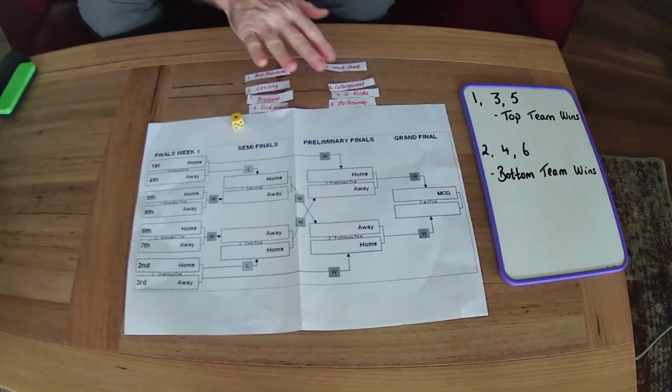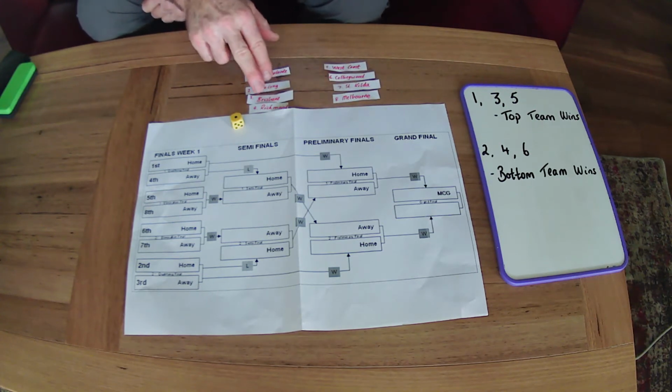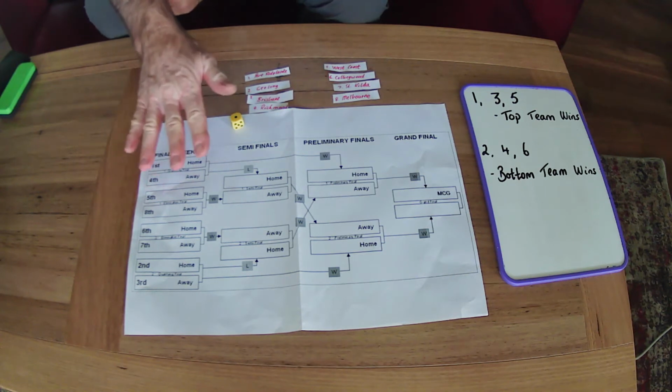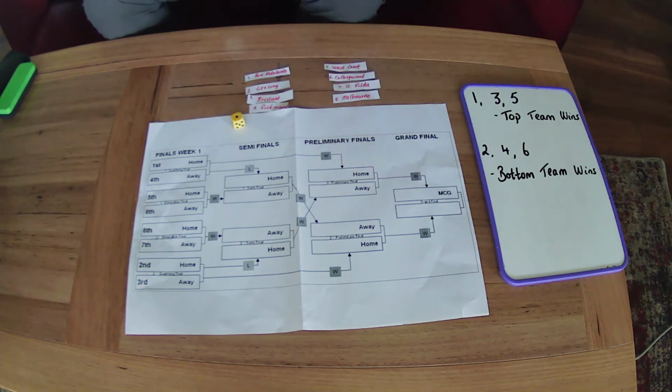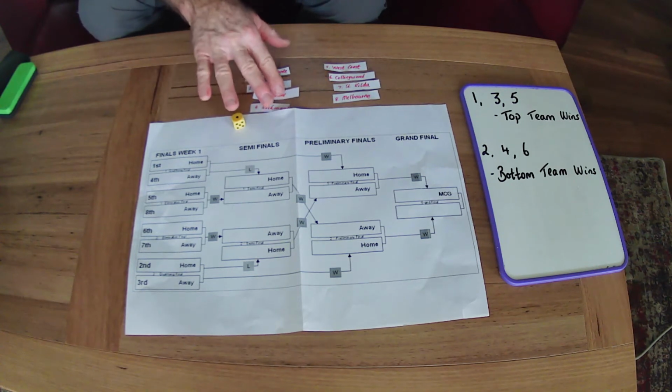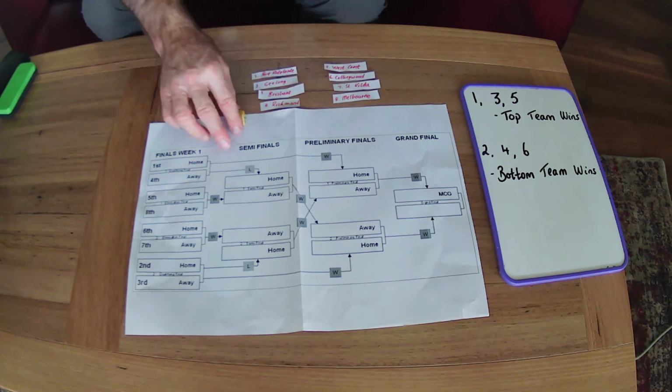All right, here we go, playing our football finals. We have the first week of the finals, the second week, the preliminary finals, and the grand final. Winning the grand final gives you the Premiership, the big goal for each team. These are the current top 8 teams at the moment.